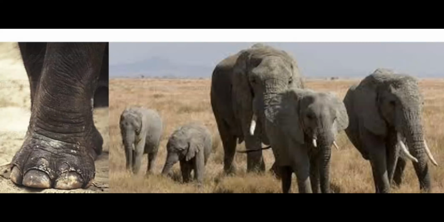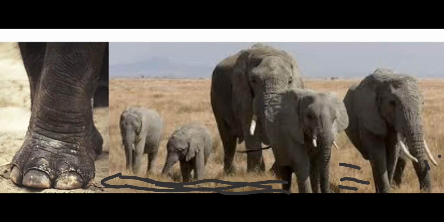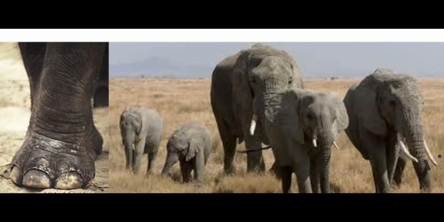When an elephant starts moving, walking, stepping, at the ground level other organisms are there. Insects are there, ants are there. These insects are killed due to the stepping of this elephant. Yes or no? Insects are killed due to the stepping of the elephant.